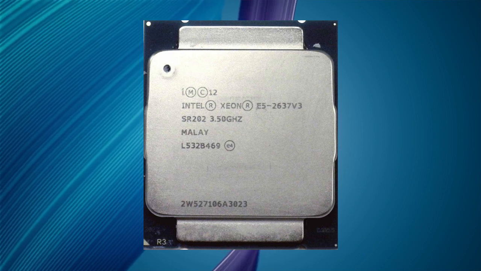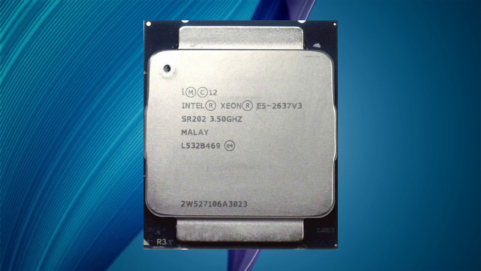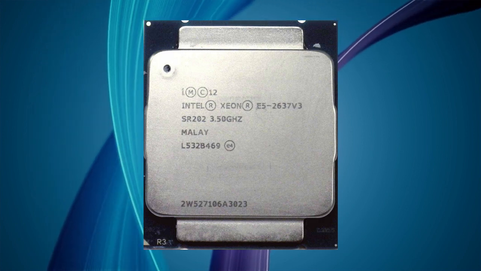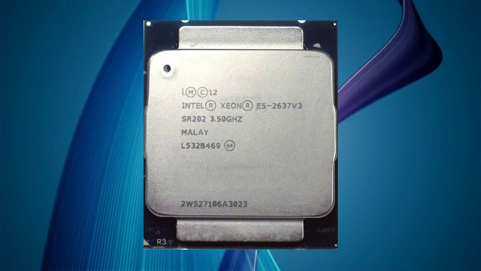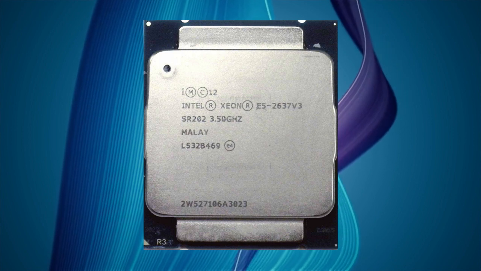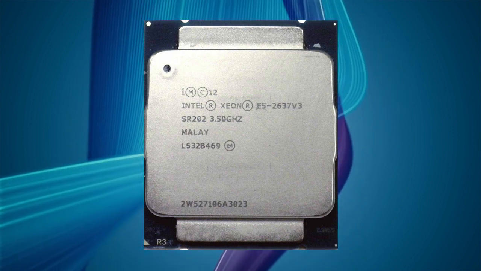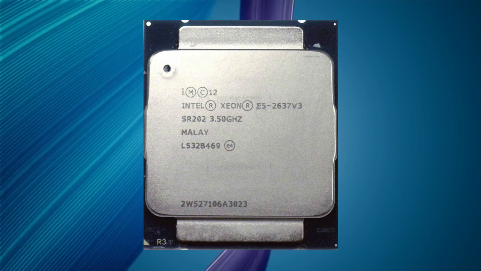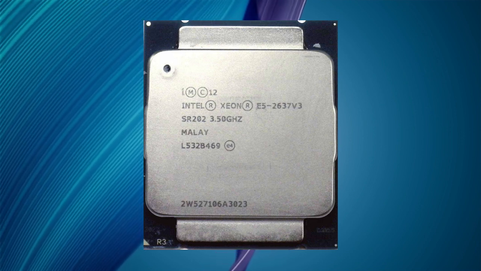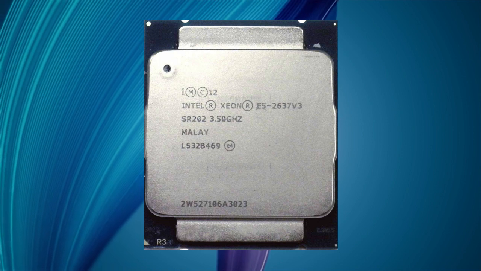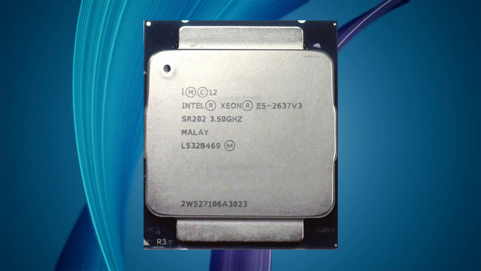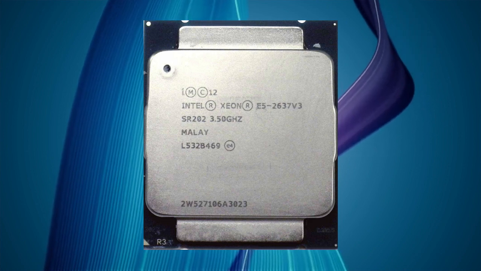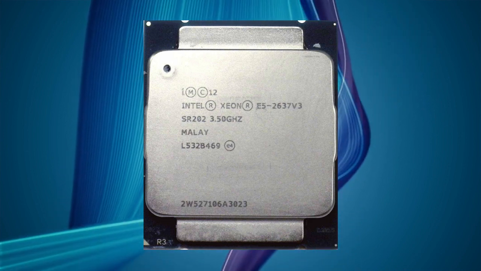The Xeon E5-2637v3 also supports Intel's Advanced Vector Extensions 2, AVX2, instruction set, which allows for faster processing of floating-point operations. This is particularly useful in scientific and engineering applications that require large amounts of number crunching. Additionally, the CPU features Intel's Turbo Boost technology, which allows it to automatically increase its clock speed when needed to handle demanding workloads.